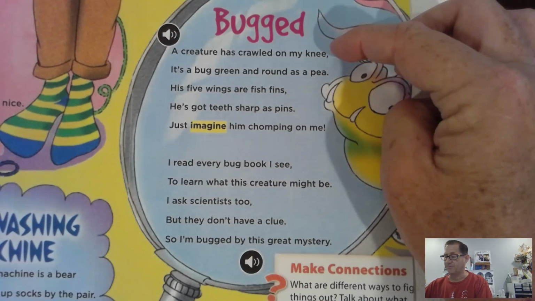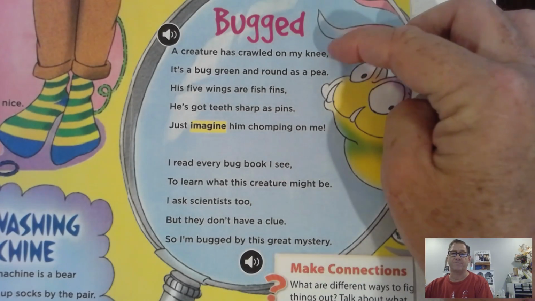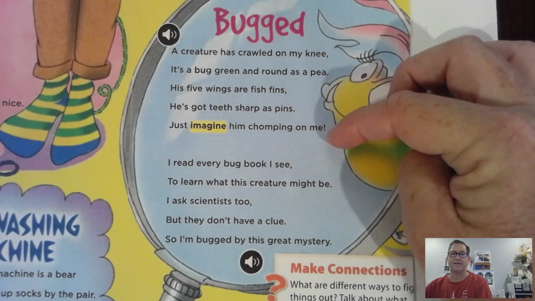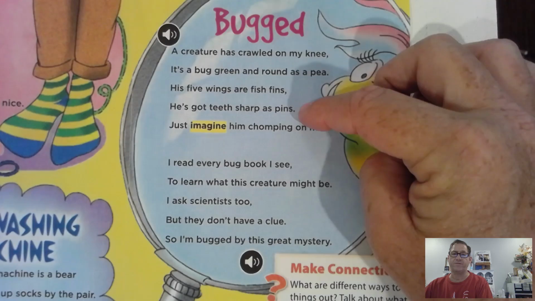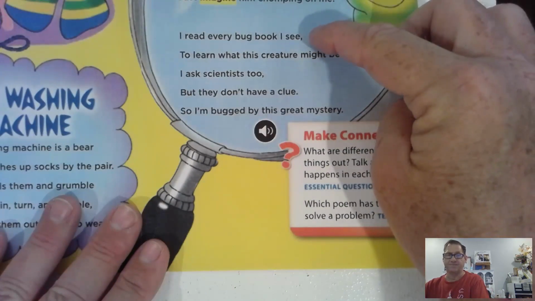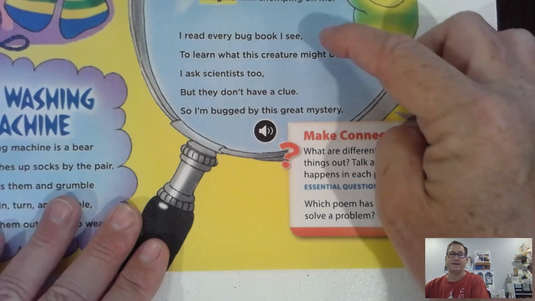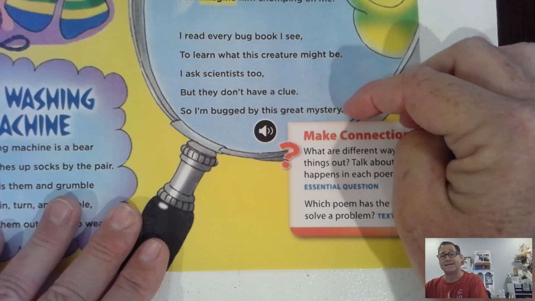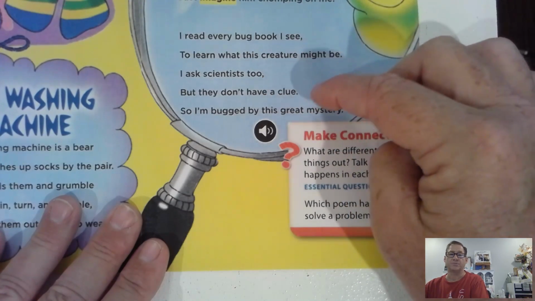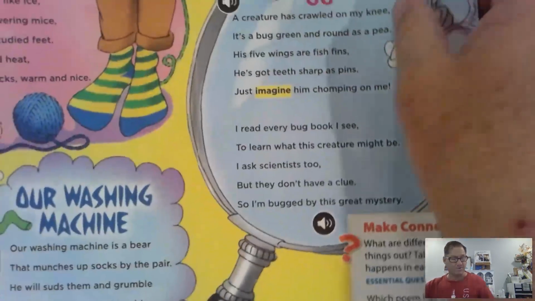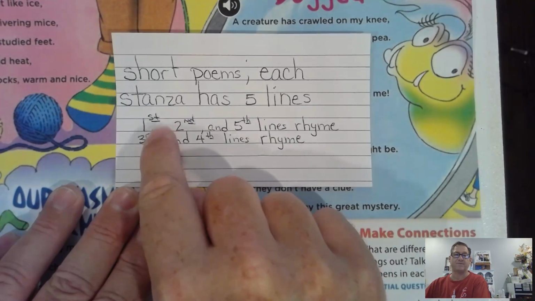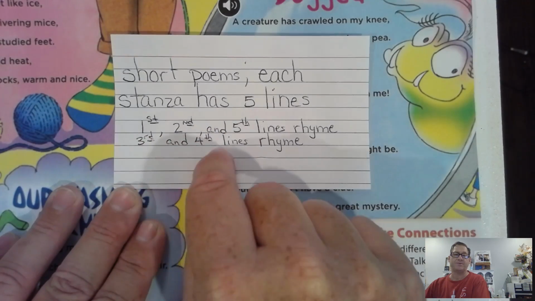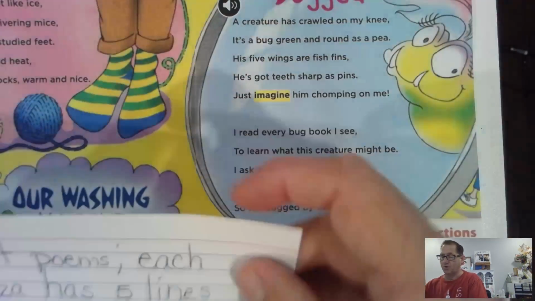Now, do the first, second, and 5th lines rhyme? Knee, pea, me. Yep. Fins, pins for the 3rd and 4th lines rhyme. How about in the second stanza? First line, second line, 5th line: see, be, mystery. 3rd and 4th, too, clue. Yep. Okay, so it meets the requirements: each stanza has 5 lines, the first, second, and 5th lines rhyme, and the 3rd and 4th lines rhyme. Okay, so those are all examples of limericks.